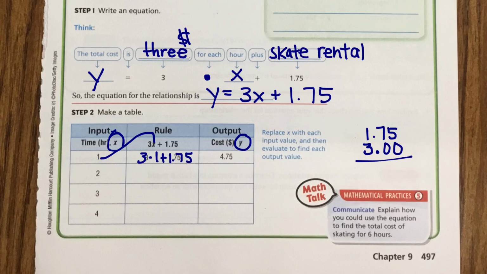Right after it. Okay, I'm not going to do this, 1.75 plus 3. All right, I could do that for multiplication, but I can't do that for addition, so be super careful. All right, so I get 5, 7, and 4, so 4.75, okay?